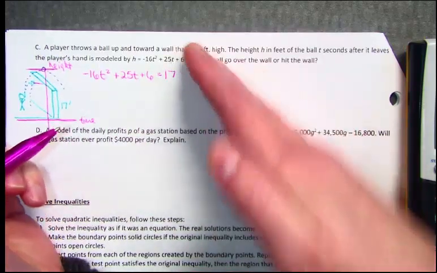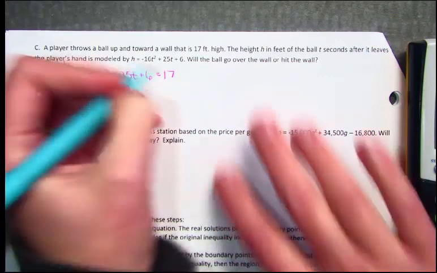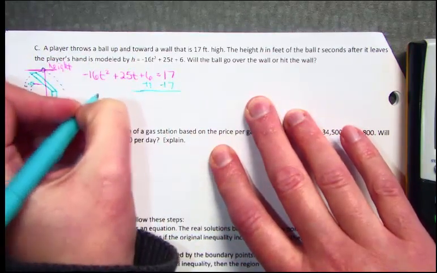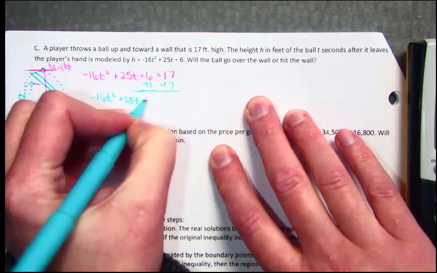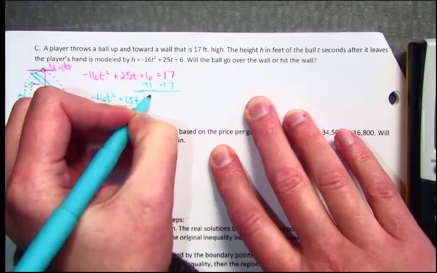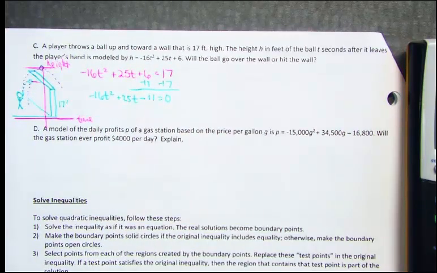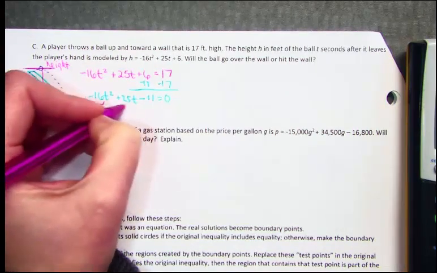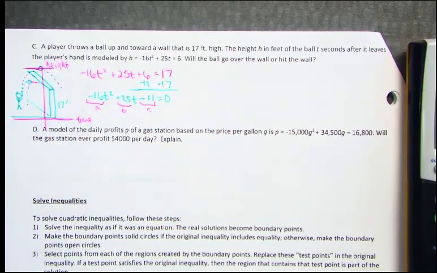All right, pushing it over, so we set it equal to 0. I'll subtract 17 from each side. I have an A, a B, and a C value. I'm ready to go to the quadratic formula.